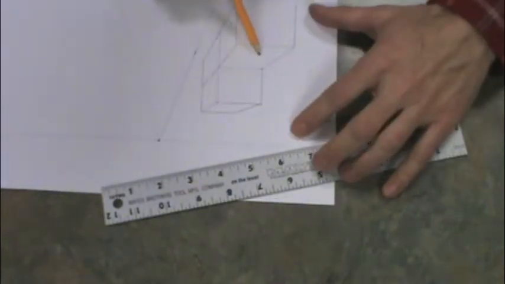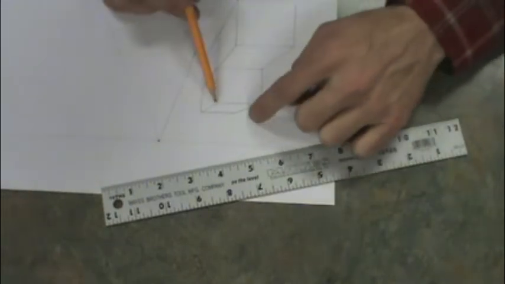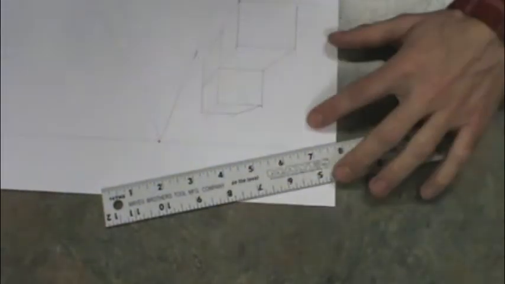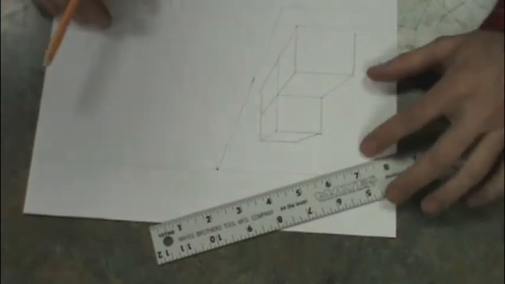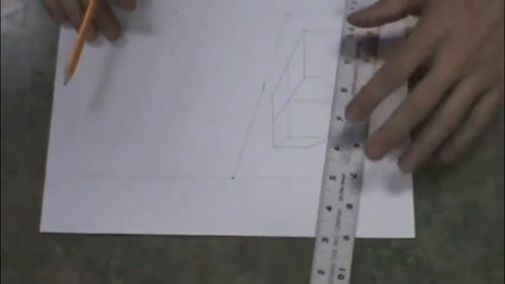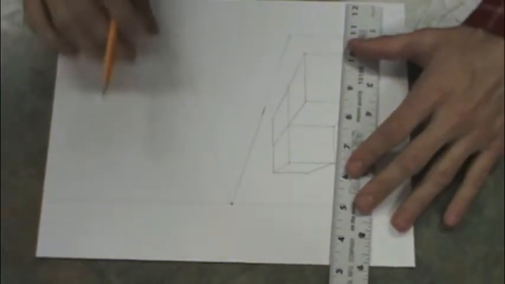So the tops are very much like the sides. They're diamonds. They're getting smaller as they get further away because they're going to the vanishing point. Okay. And of course you do the same thing over here with another building.